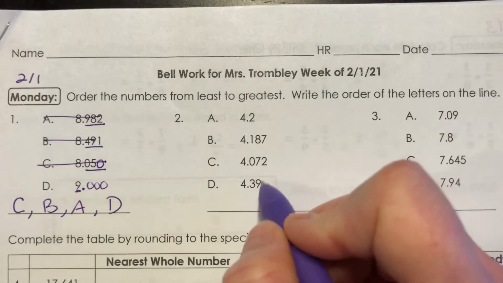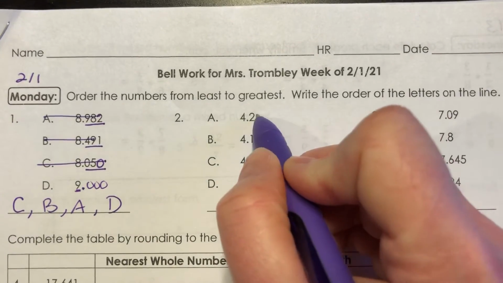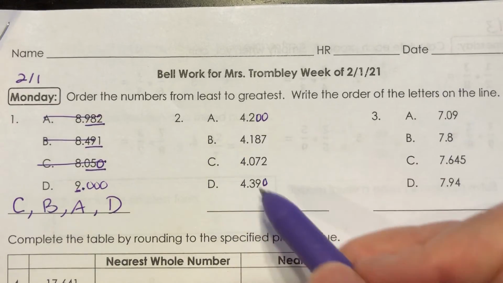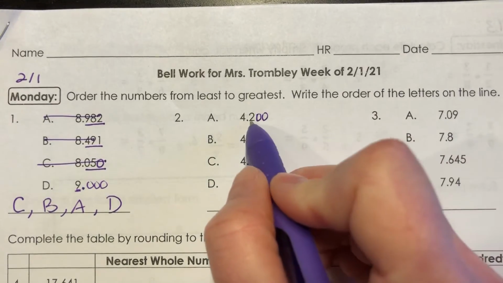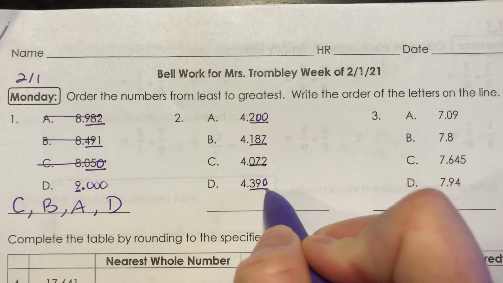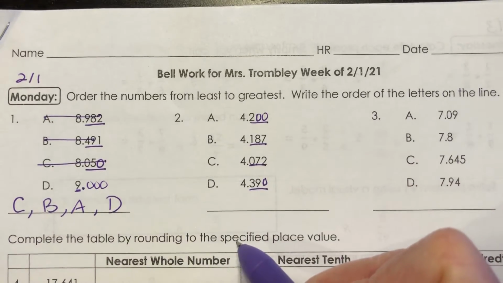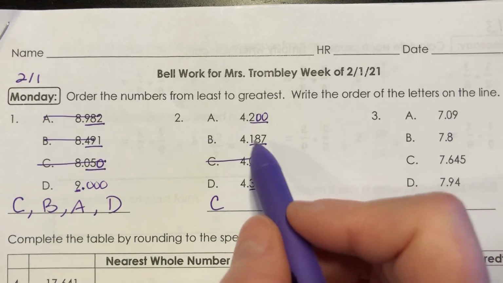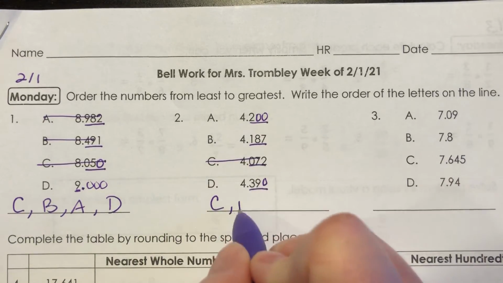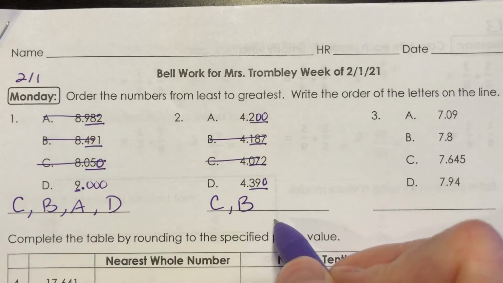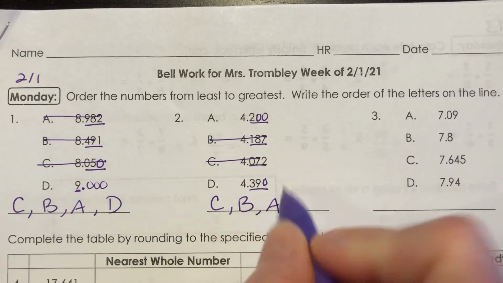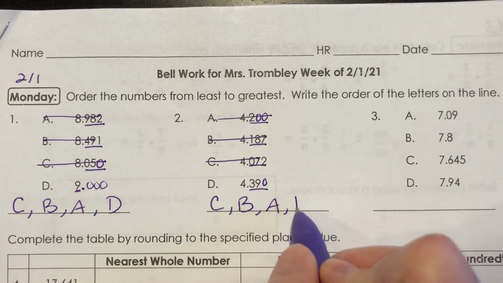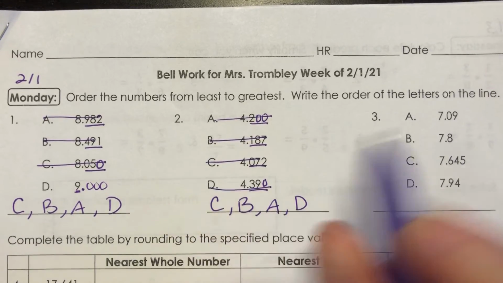All right, same thing for number 2. I noticed that we have them going over to the thousandths place, so I'm going to make all mine go to the thousandths place. These all have 4s in the ones place, so I just need to look at my thousandths. And the lowest number of thousandths I see is 72, so C would be first. The next lowest would be 187 thousandths, so B. The next lowest would be 200 thousandths. And the highest value here would be D, same as the other one.